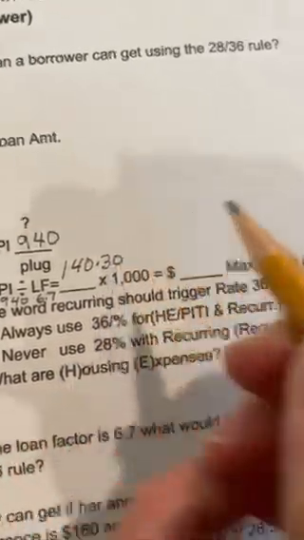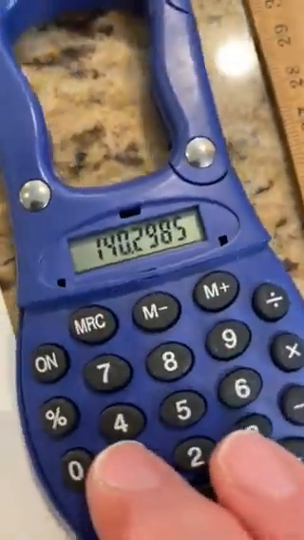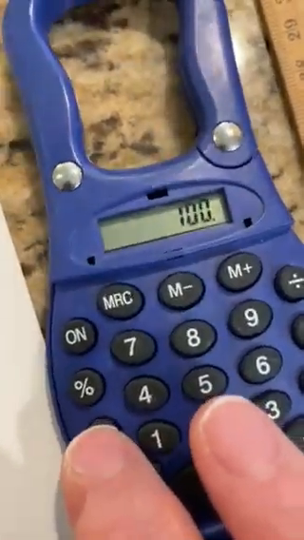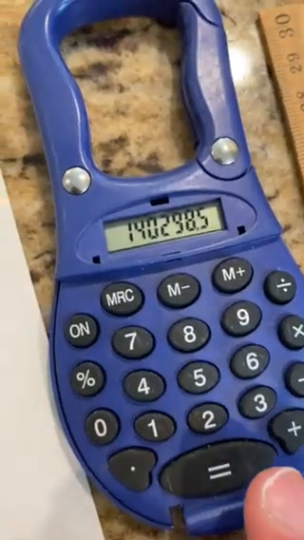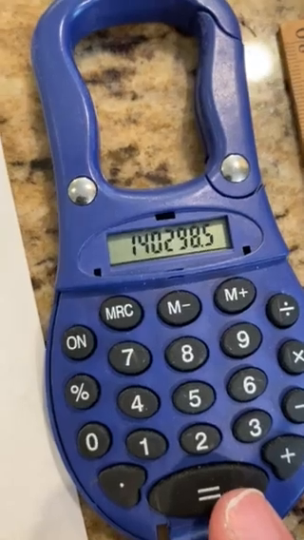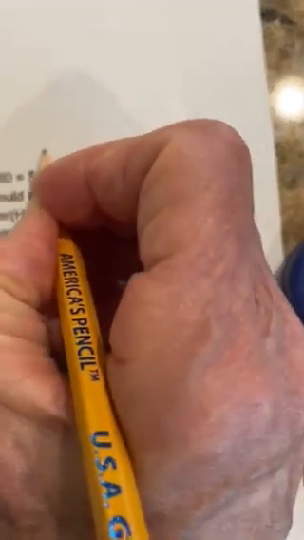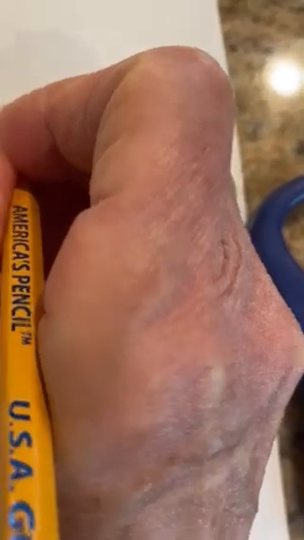140.30 times 1,000 equals 140,299. Bring it up to the next level. The 140,299 is your answer.